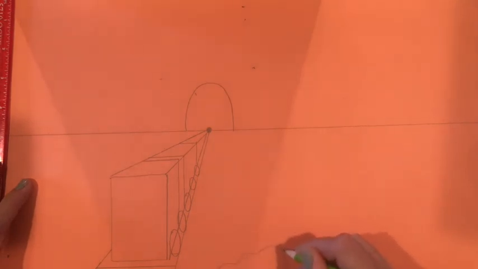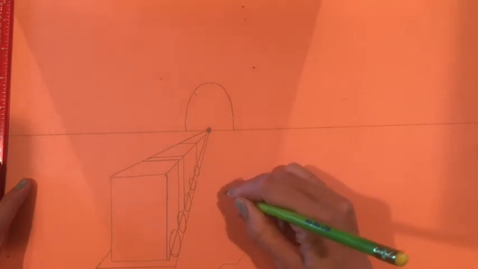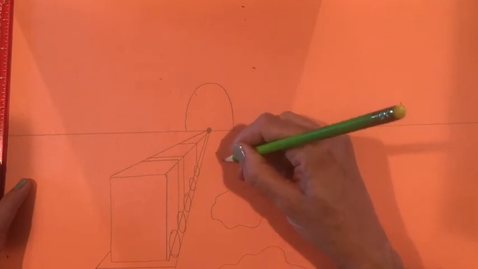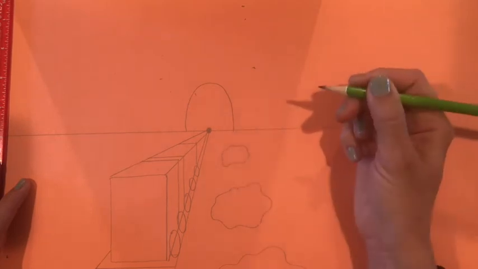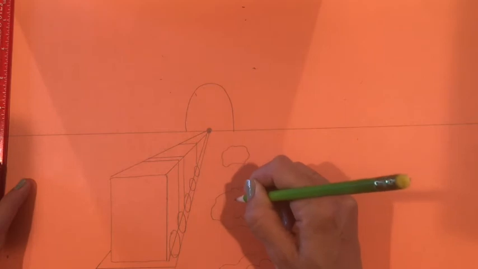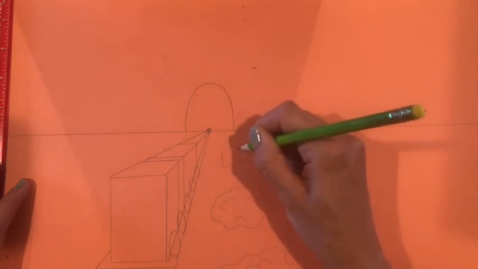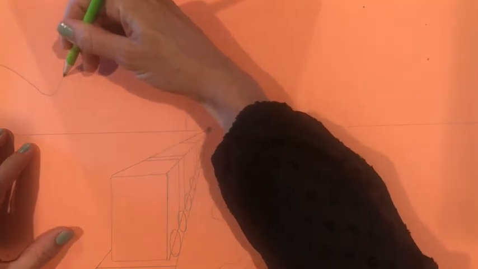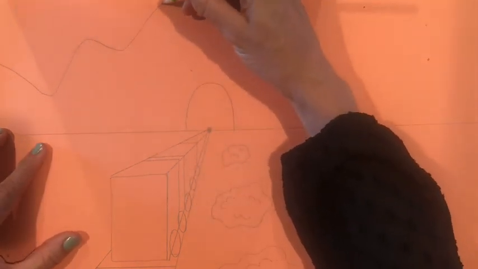Now remember, when things are in perspective, what is closest to you is large. As it moves into the distance towards the horizon line or towards the vanishing point, it gets smaller. So see, my bush is quite large here, and then it's starting to get smaller the closer it gets to our tunnel. And I'm going to finish it off with a mountain. So adding some nice drifting up and down lines.